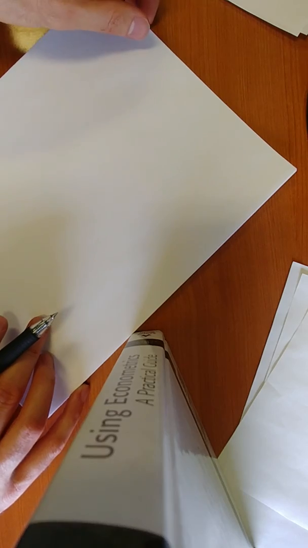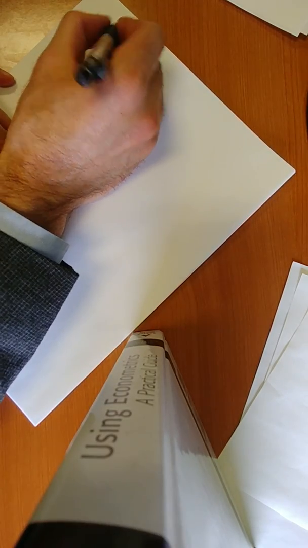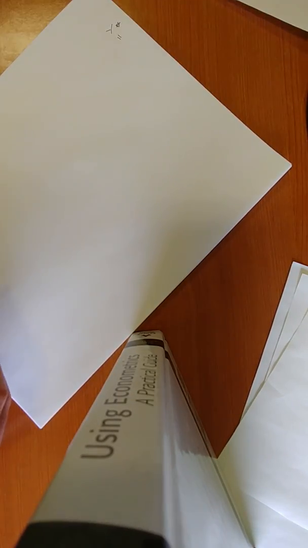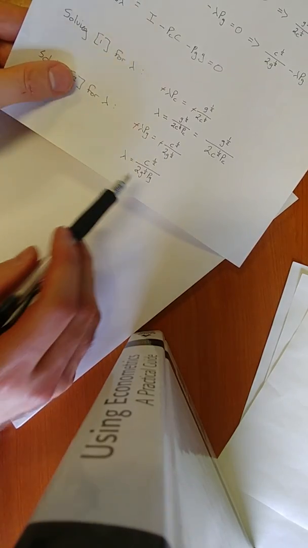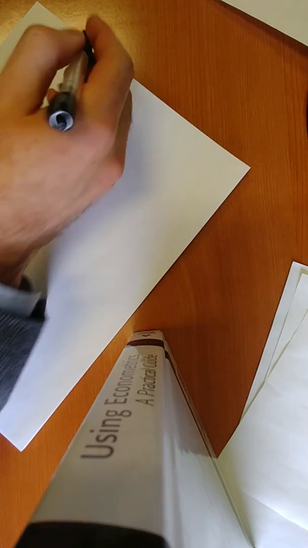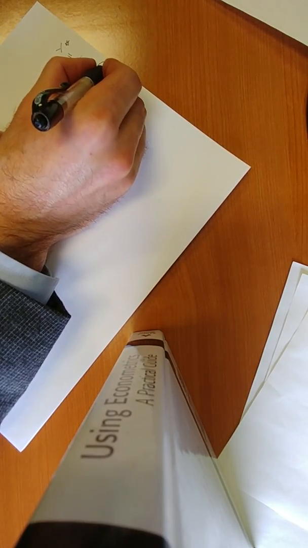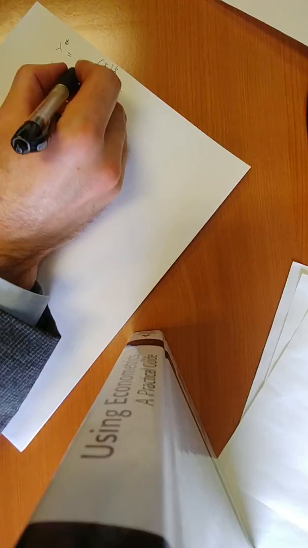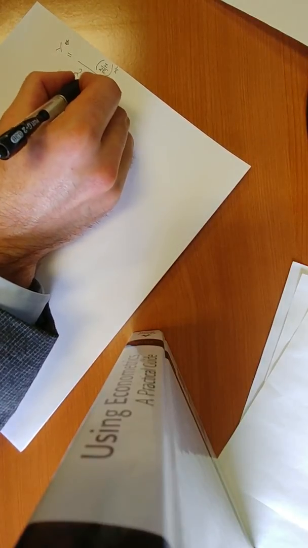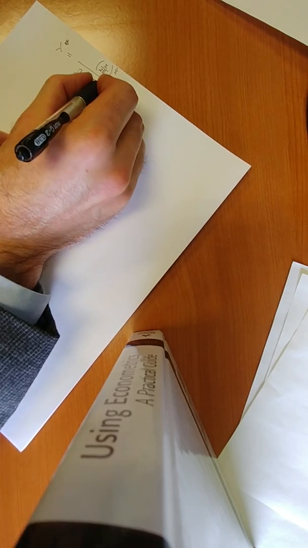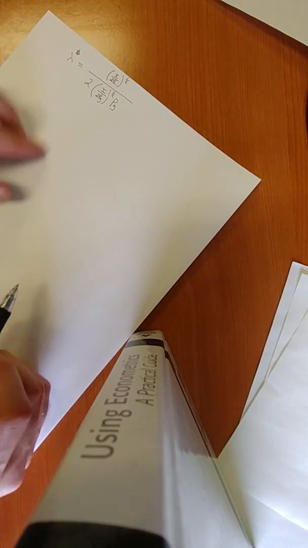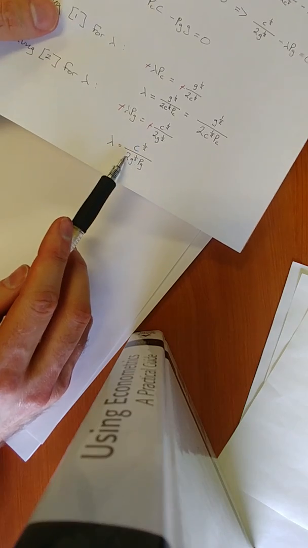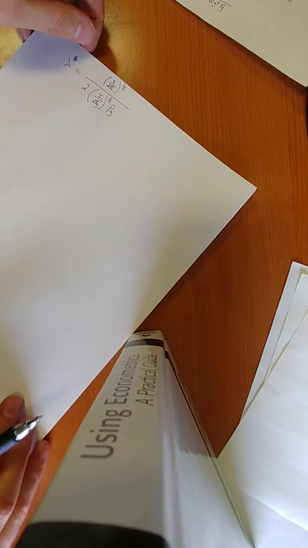All right, so now let's calculate lambda star. We'll take our lambda and plug in optimal C and optimal G. All I did is I took my equation for lambda, and I plugged in C and G. I just plugged in the values.